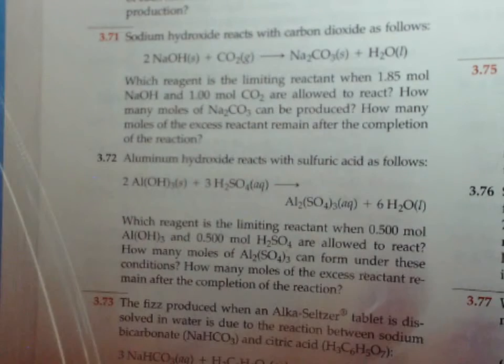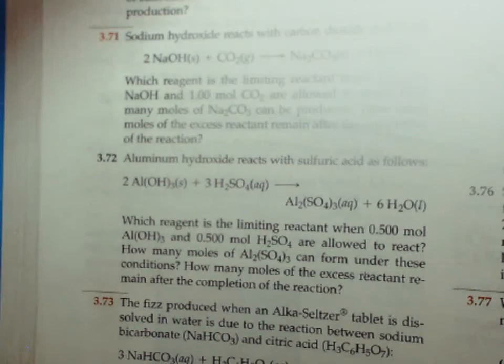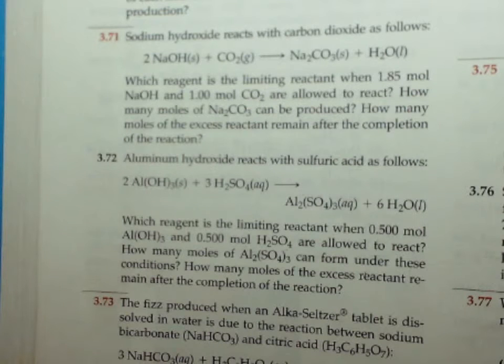So again, let's start with the old-fashioned method, and then I'll show you the newfangled method with the rice chart. And some books don't call them rice charts. They call them ice charts. I put the R in there to celebrate my Asian friends. No, I'm joking. I put the R in there to remind you to write down the reaction. Okay.